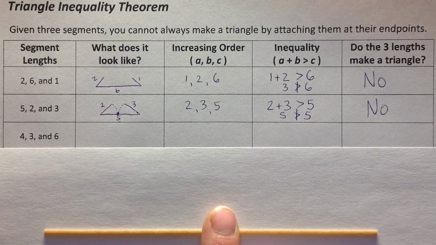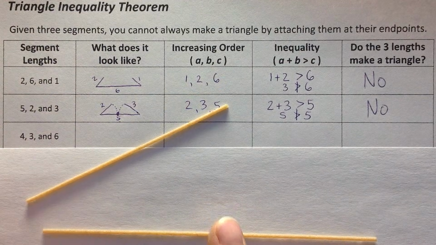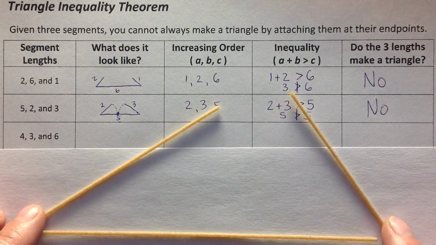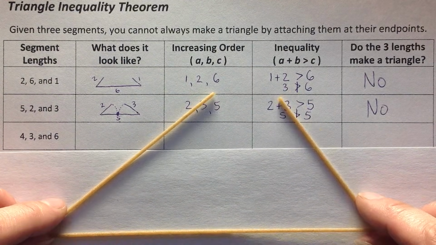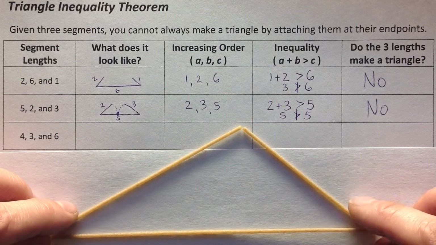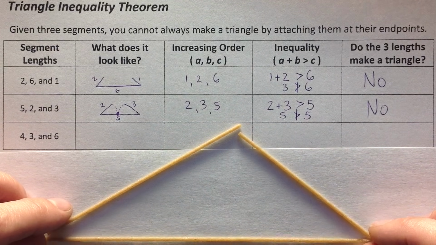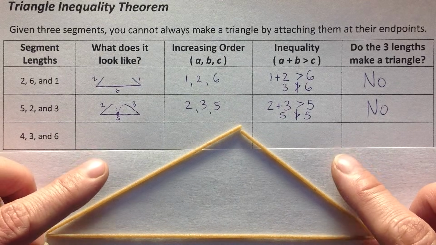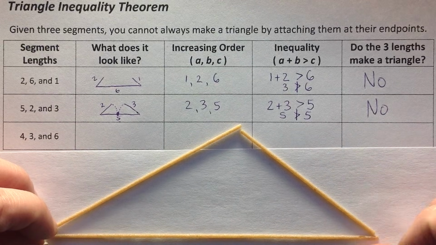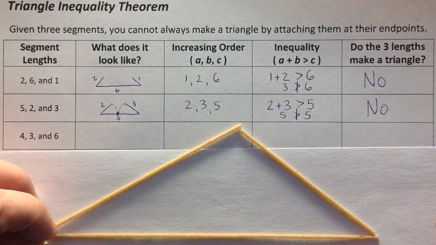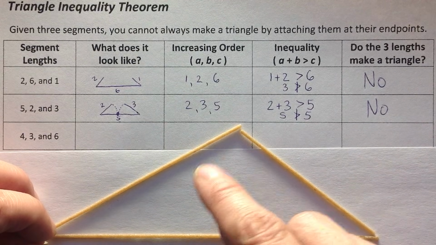That's 2, sorry about that. Okay, here's 4 and 3. So if I attach 4 and 3 to the ends of 6, we're not going to have a problem making a triangle out of those, okay? Because 4 and 3 add up to 7. They're going to be able to reach across 6 and have the extra room to create that space to make a triangle.